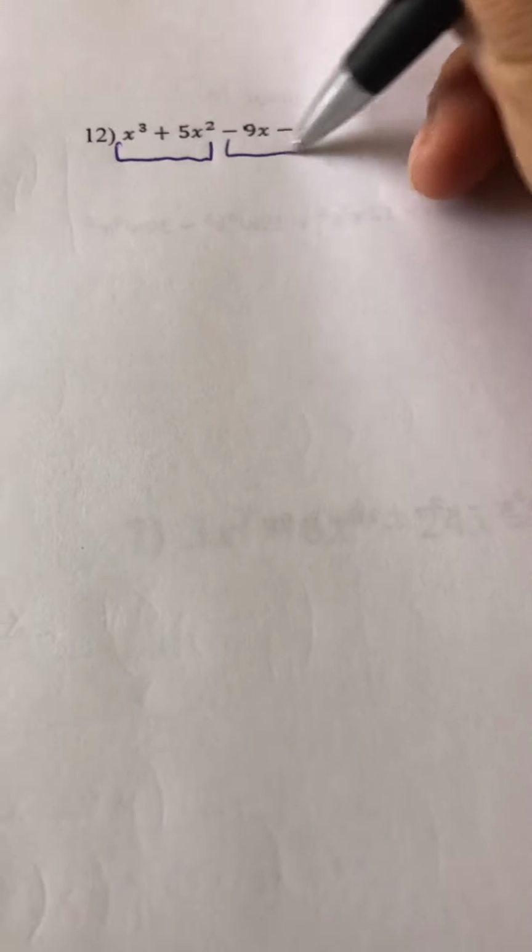Number 12. Number 12 and number 13 are very unique problems. All right, we have this one, so we're going to group these two. Can't combine them. Take the GCF. So the GCF is 1 and 5, so we're not going to factor out a number. But for our exponents, we take the smaller exponent. So that is going to be x squared. So I'm going to divide each of these terms by x squared. I'm left with x plus 5.